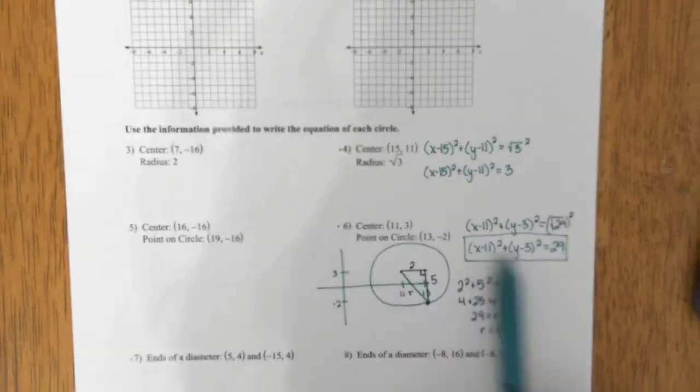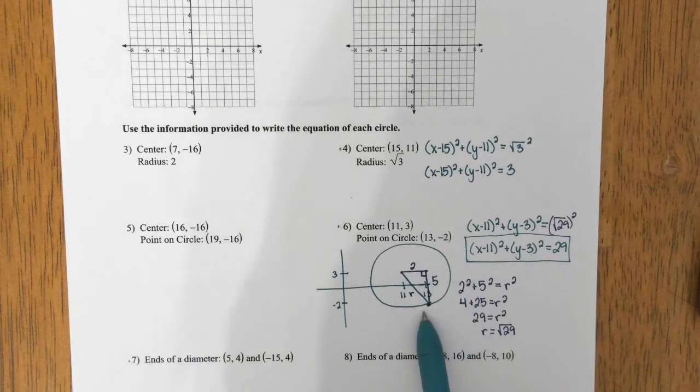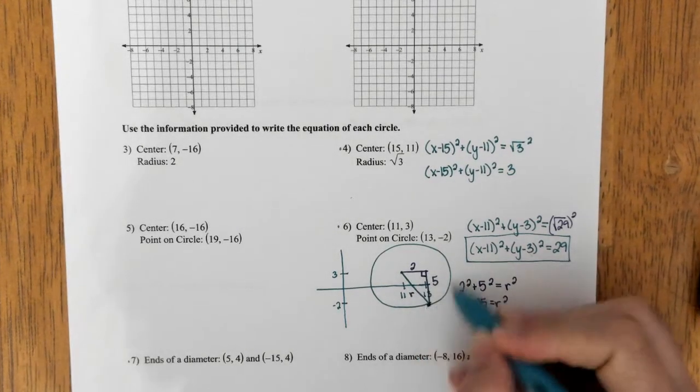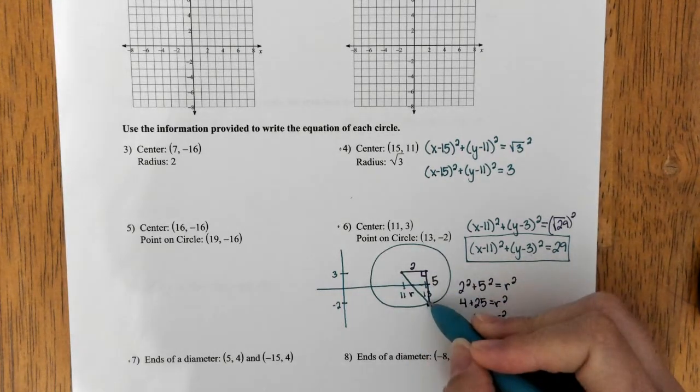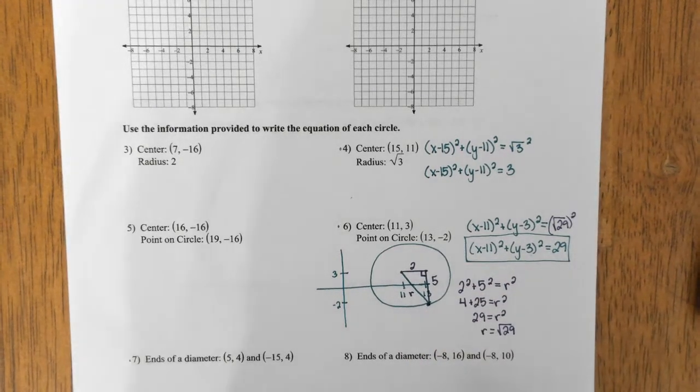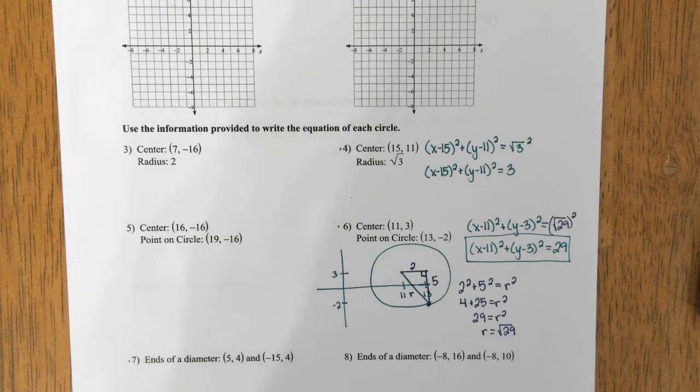So (h, k) was given to us pretty easy. They gave us a point on the circle, so I plotted it. And then I drew my circle. There's my radius. And then you have to find it by doing the Pythagorean theorem.